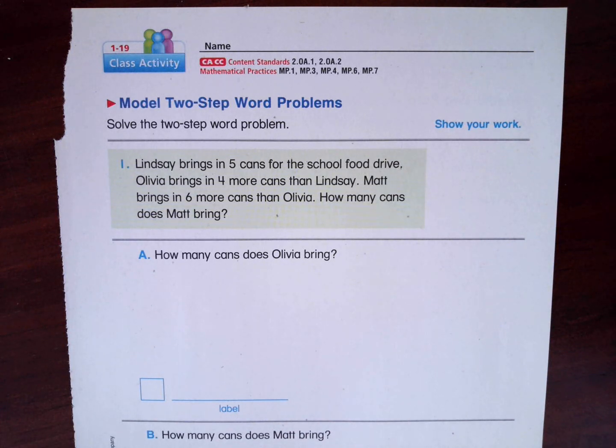Hi friends, this is Unit 1, Lesson 19 for second grade math. Today we are going to solve more word problems, however they are going to get a little bit more challenging. We will be working on two-step word problems.